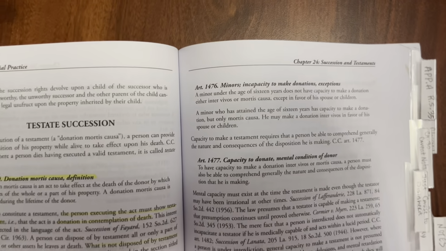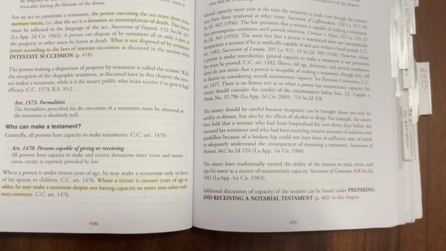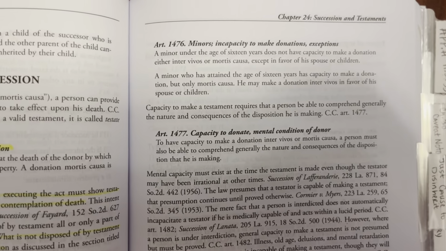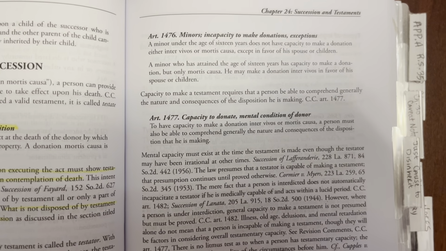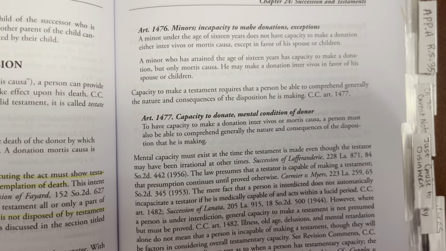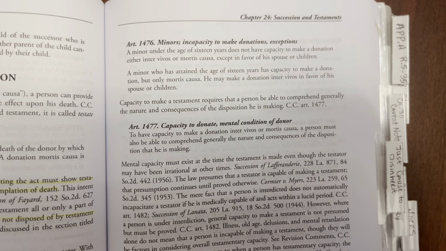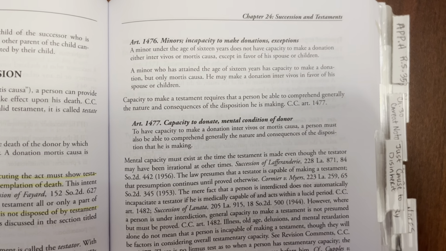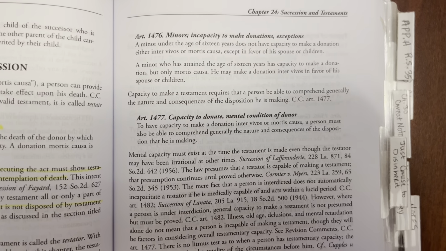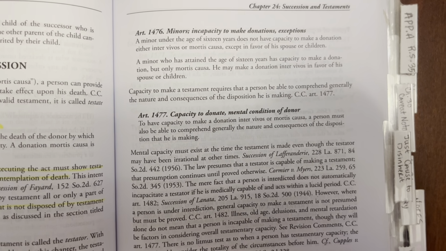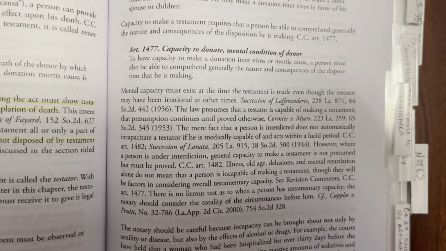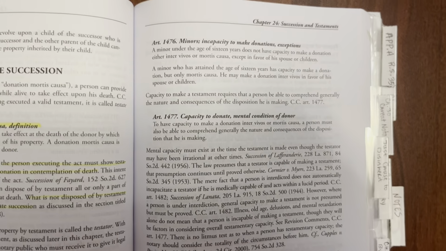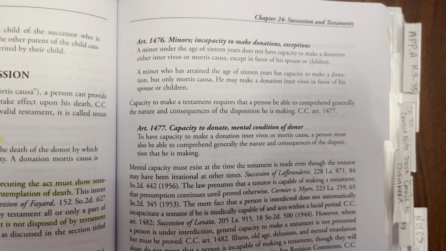Okay, this is the same chapter, Successions and Testaments, on 431, and this is the age of the donor. I didn't highlight it, but you can see the information here. That is Article 1477: to have the capacity to make a donation inter vivos or mortis causa, a person must also be able to comprehend generally the nature and consequences of the disposition that he is making. It goes into more detail about having the mental capacity and so forth. That's very important. Article 1477 is the capacity to donate.